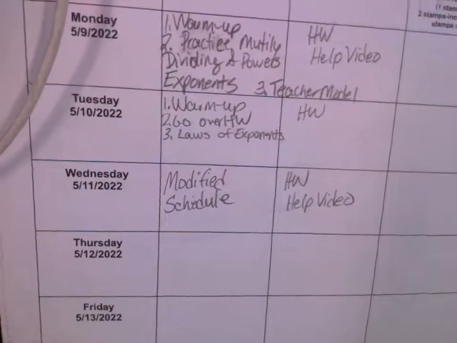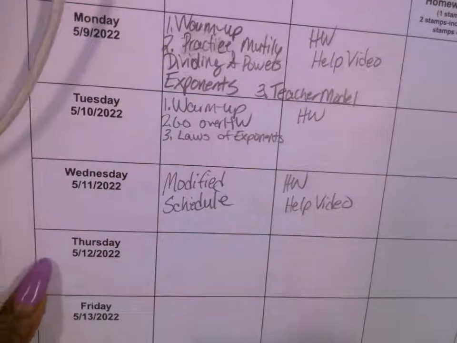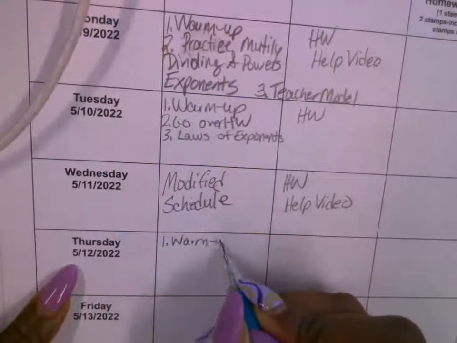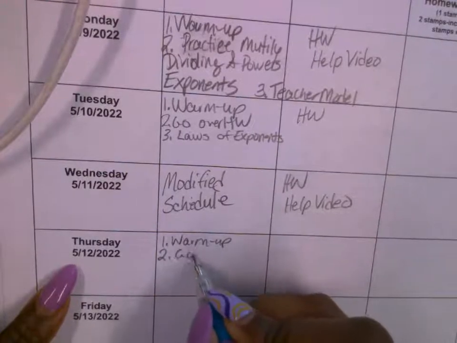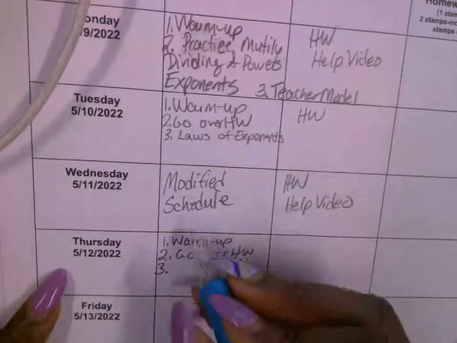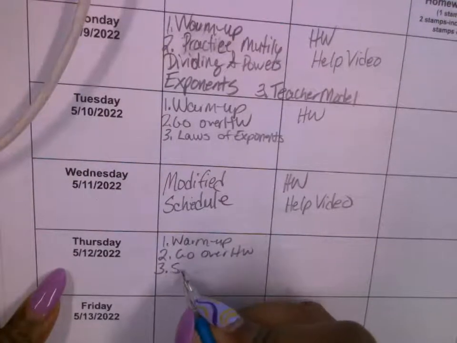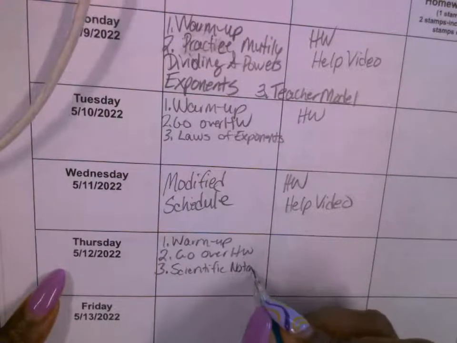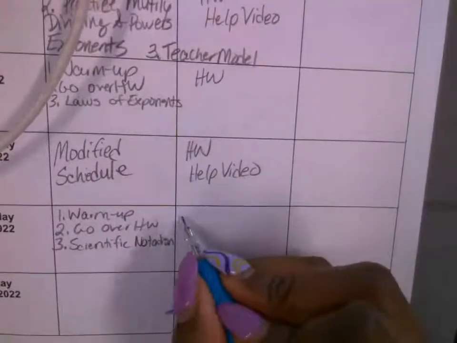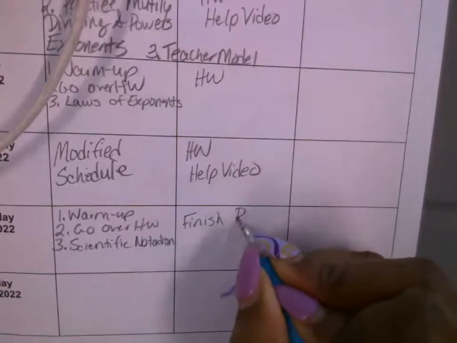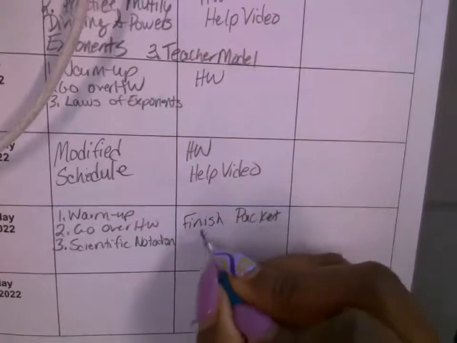All right, class. So today is May the 12th, and we're going to do the warm up first. And I'm going to go over the homework. And then after I go over the homework, I'm going to go over scientific notation. Okay? All right. So, your homework for tonight, of course, is to finish the problems in the packet. Okay?